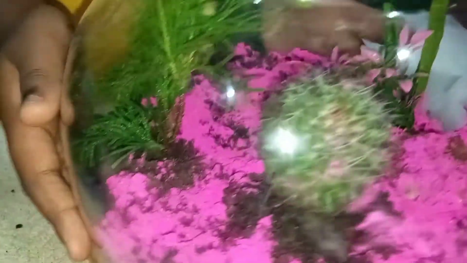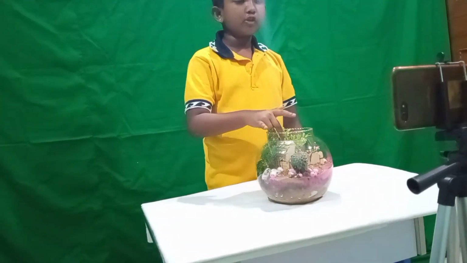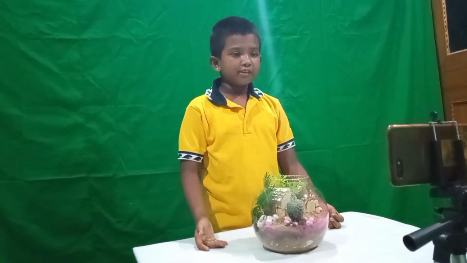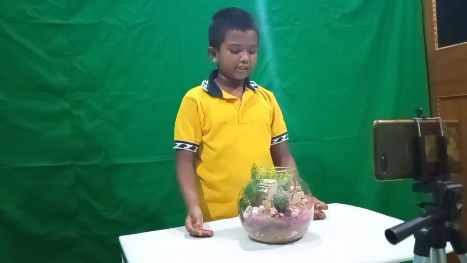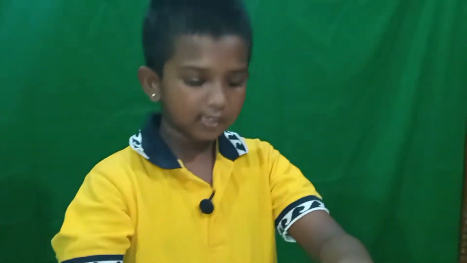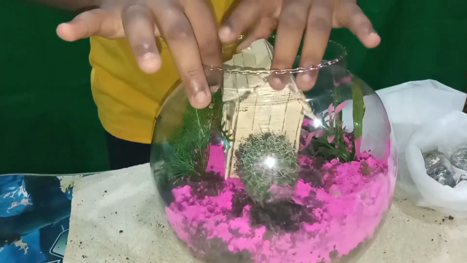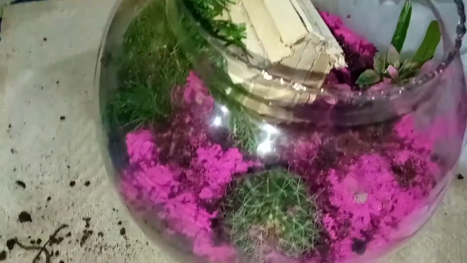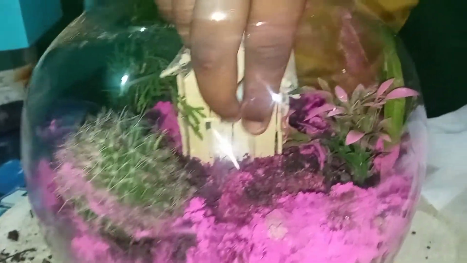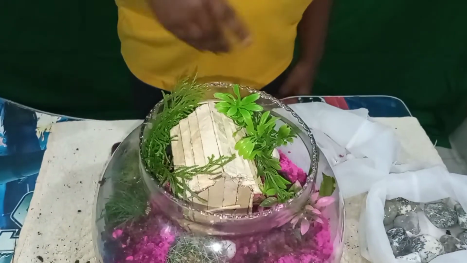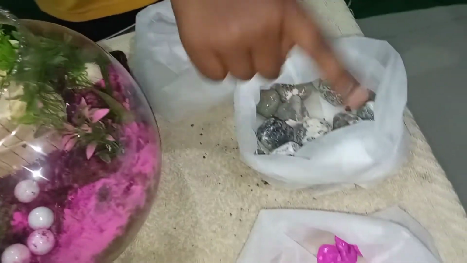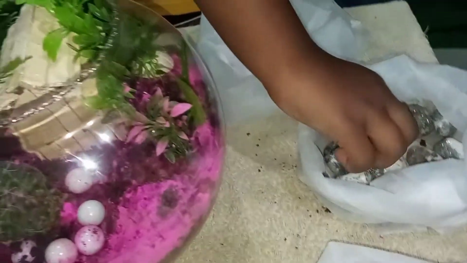Now you can see it is looking very beautiful. I made this home with the help of ice cream sticks, a glue gun and scissors. Now we will keep this house inside the ball. We will keep some white stones around the cactus and other plants. Now we will keep some normal stone and pink stone. For design, we will put this gate inside.